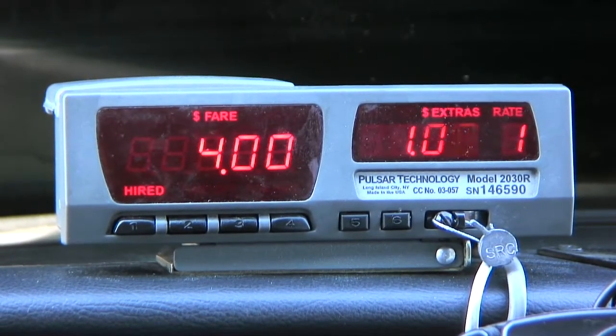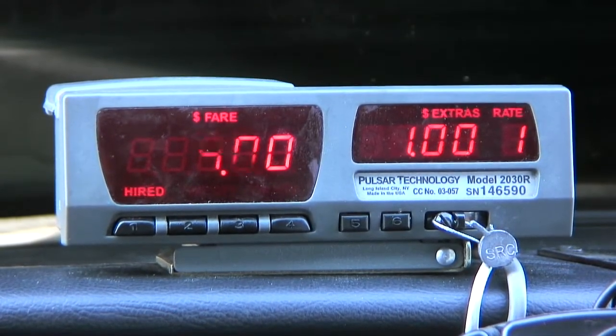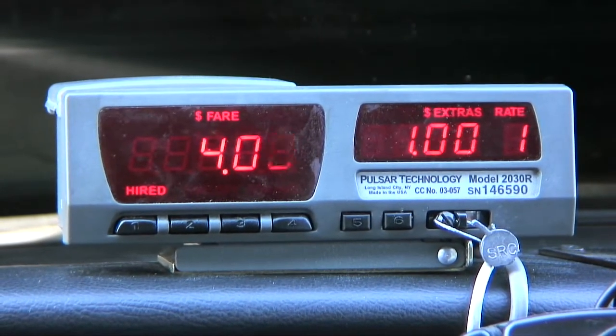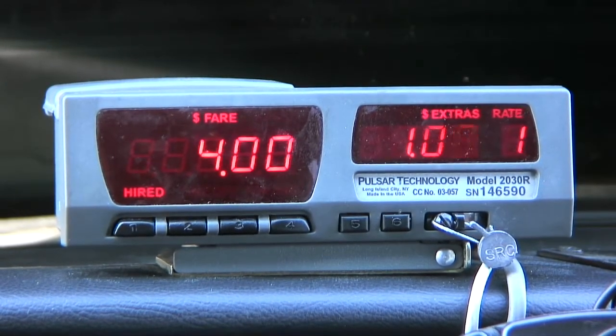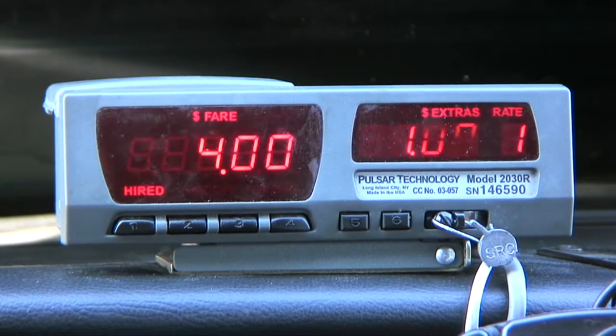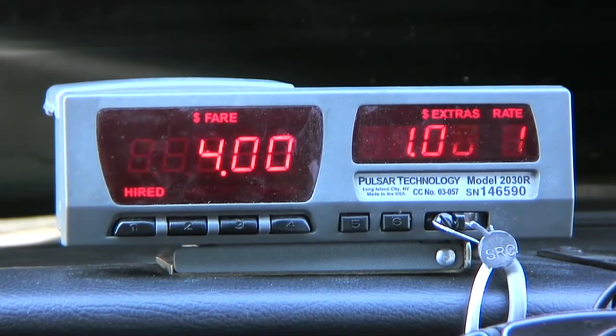So in our example that we're looking at so far, we have turned the meter on, and you see $4 on the left-hand side of the screen. And on the right-hand side of the screen, we have programmed in $1. That's our gas surcharge. And in our example, we're going to pretend that only one person has got in our cab, so we don't need to add any extras.